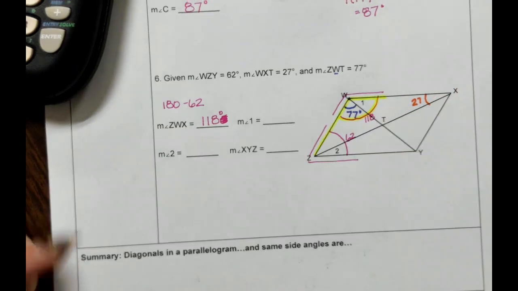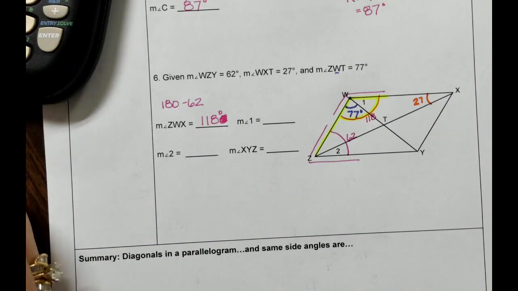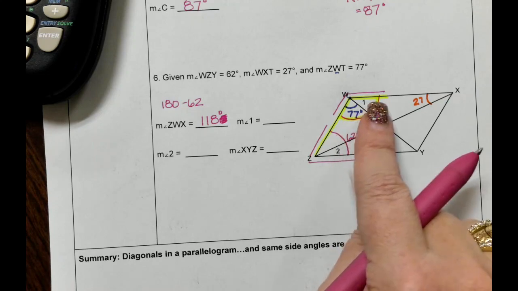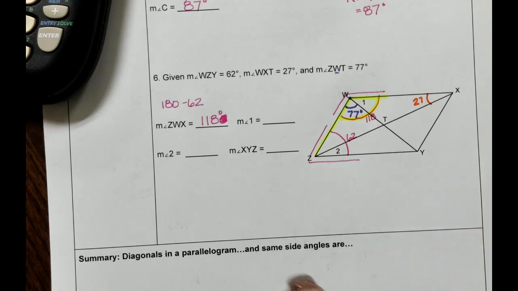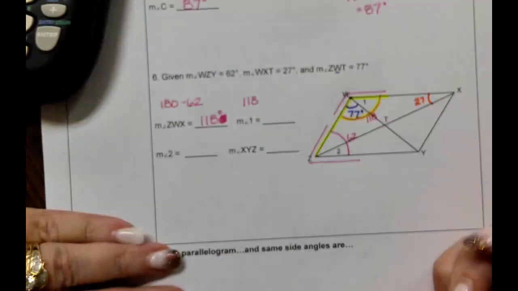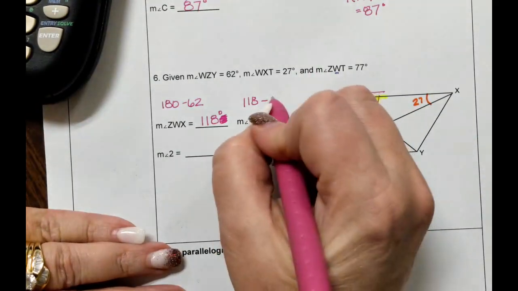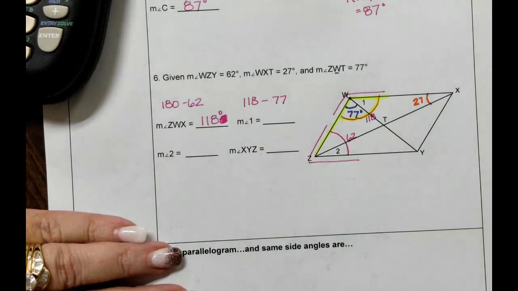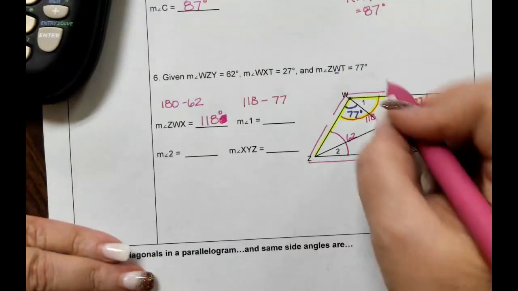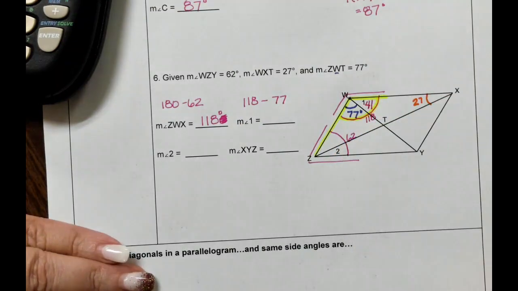Well, now you can see if you know the whole thing is 118 degrees, then this 77 plus this angle 1 should be 118 degrees. So now I can take that 118 degrees and subtract the 77 degrees that I was given, then that will give me 41, which means angle 1 is 41 degrees.